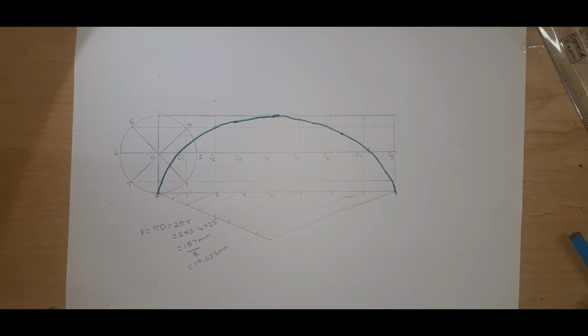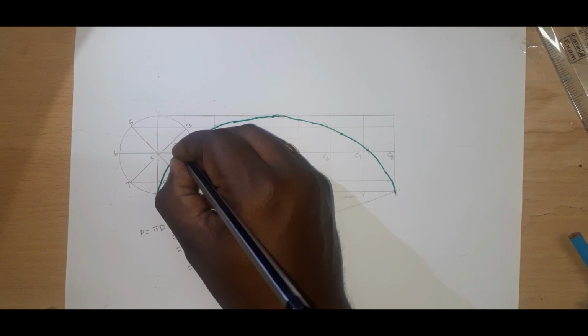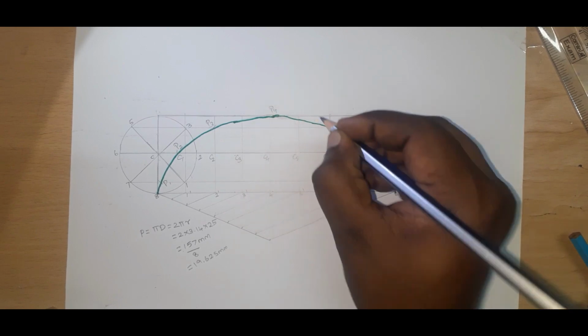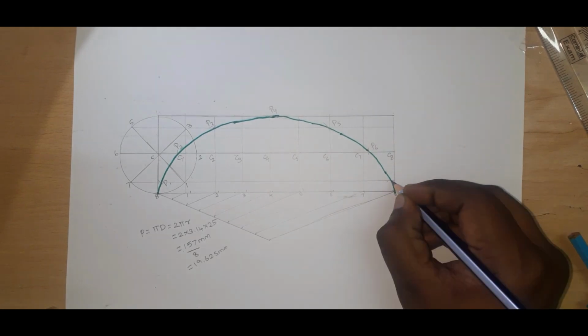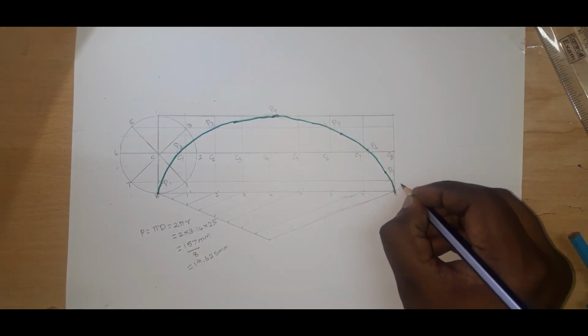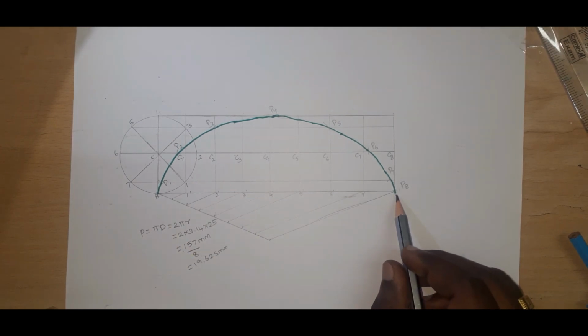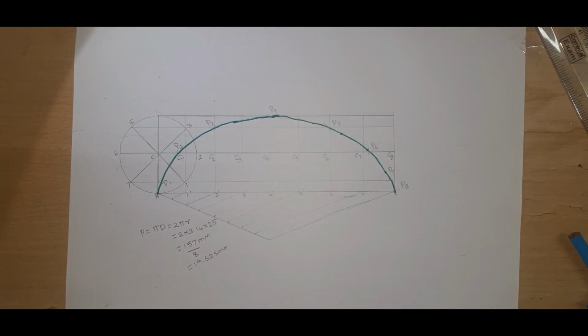Our next part is how to draw the tangent and normal. Here we need to fix any one point on the curve. Before that, we can give the point names. This is the first point, P1, this is P2, this is P3, P4, P5, P6, P7, and P8. Look here, it starts from 8 and ends at 8. You also have to be very clear on this.